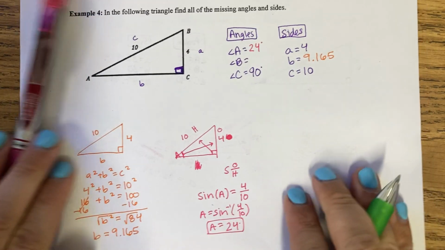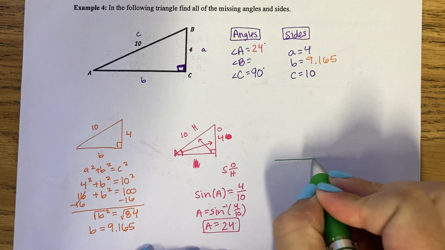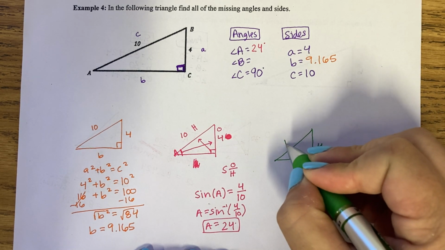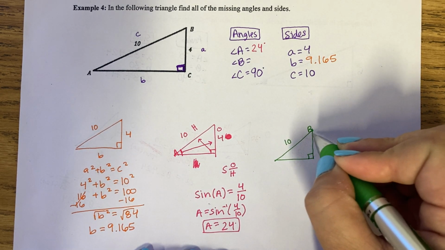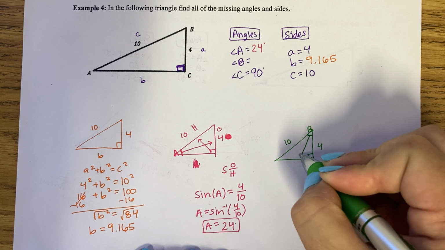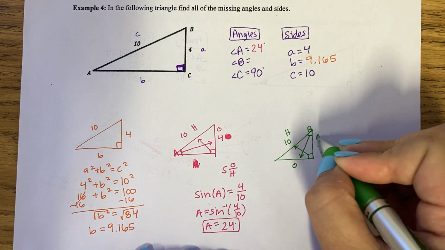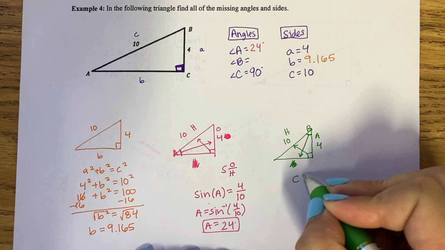Okay. I'm going to draw my triangle again. 4 and 10, and this time I'm going to look for the capital B in this corner. So that means this is the opposite. Hypotenuse, adjacent, O is missing.